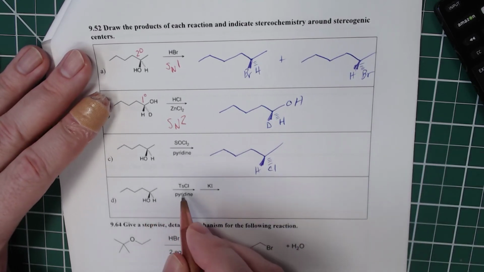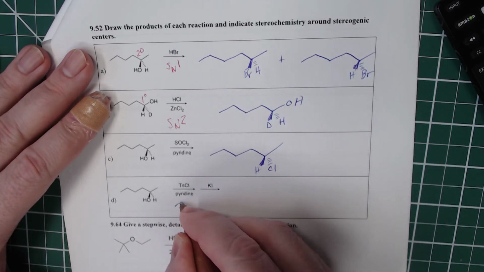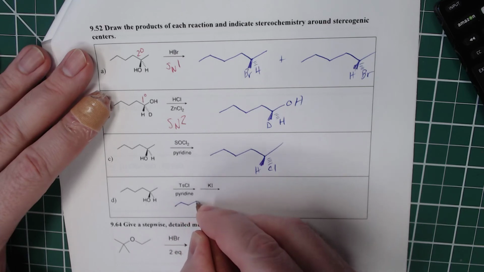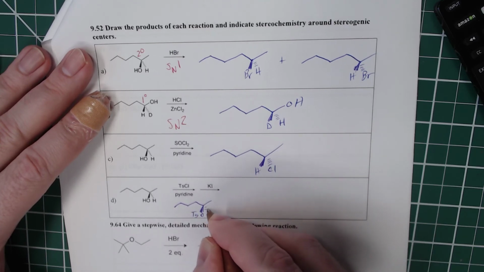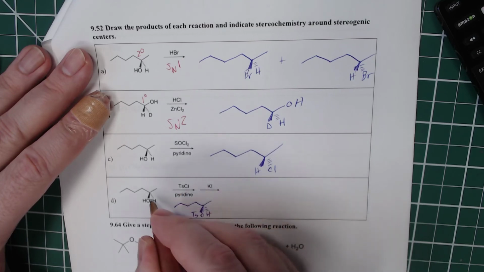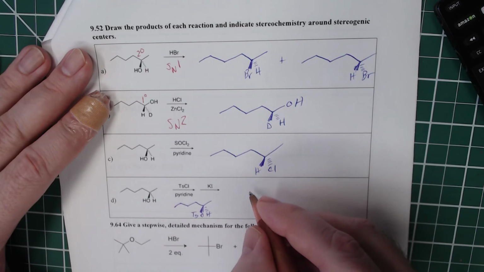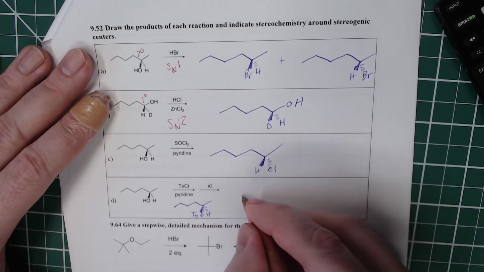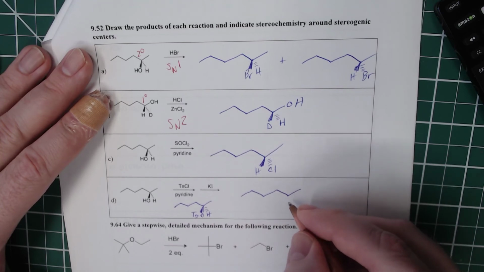All right, on this one, forming the toluene sulfonyl chloride gives us retention. I'm going to draw an intermediate product here. 1, 2, 3, 4, 5, 6. So O, TS, hydrogen. So we don't do an inversion when we form that, and then when we react that with the potassium iodide, we can get inversion on that SN2 reaction.